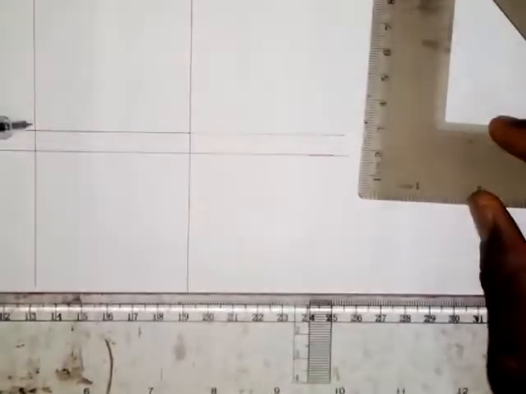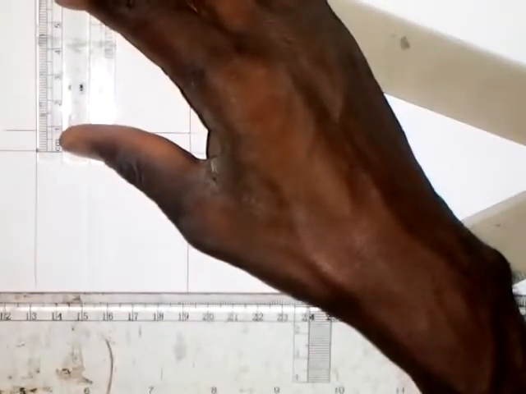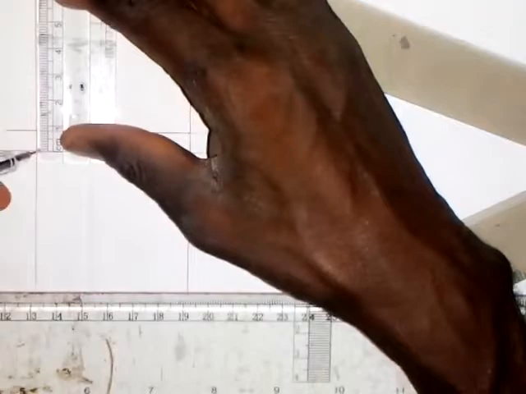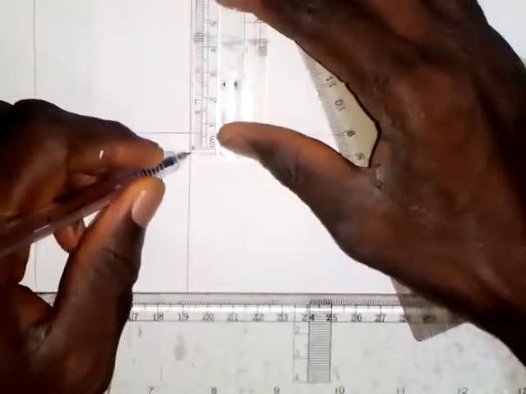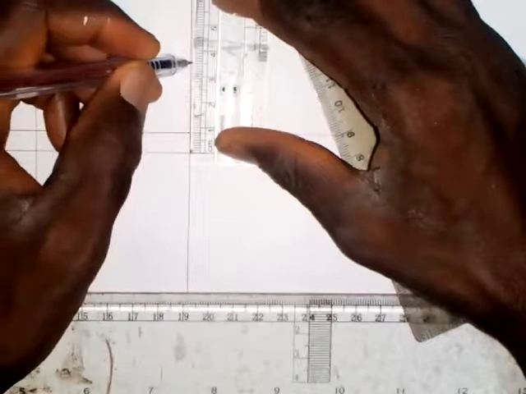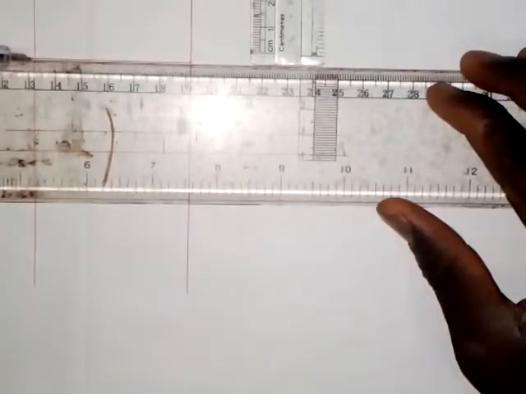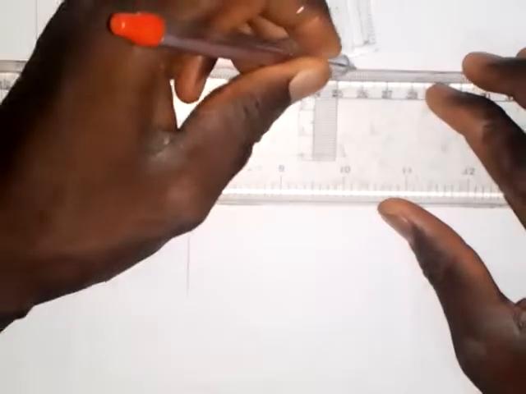So I will come up from here, or I can even take 35 straight instead of taking that 27 from this point here. Or let me come to this point here. I will take 35 millimeters up. So this is 35. Okay, so I will draw a horizontal line from here to here. Then I will draw it to this side.